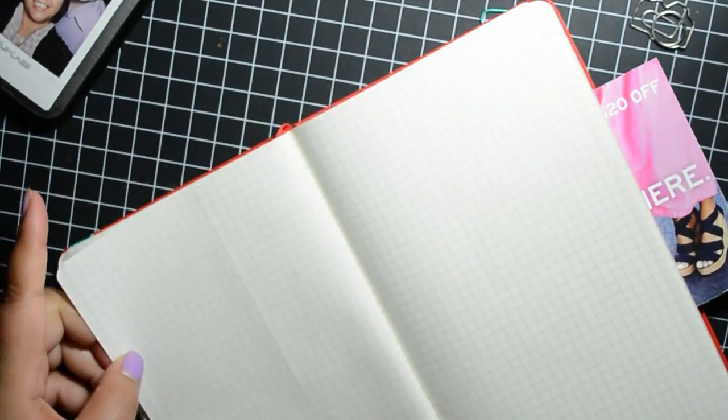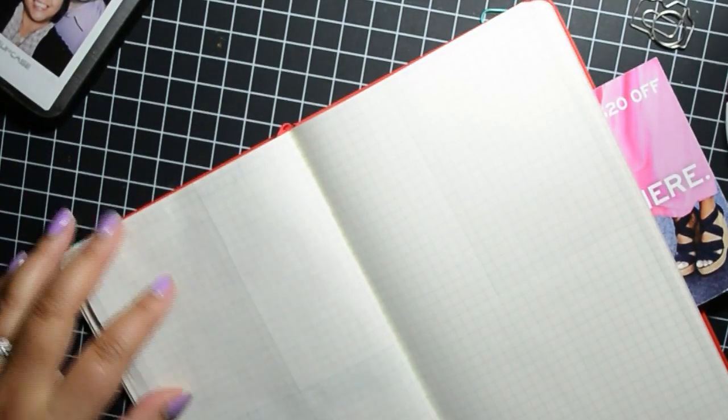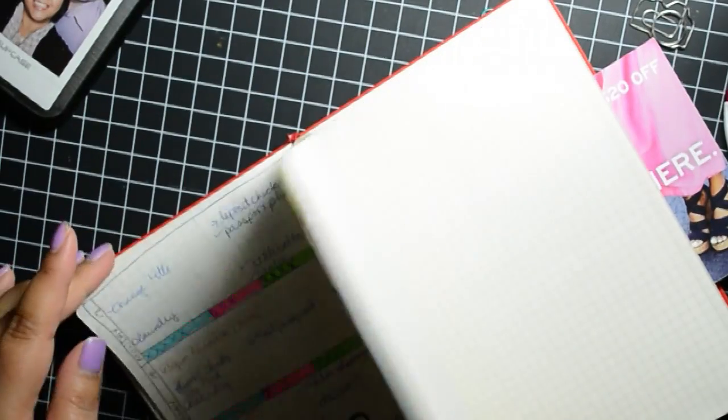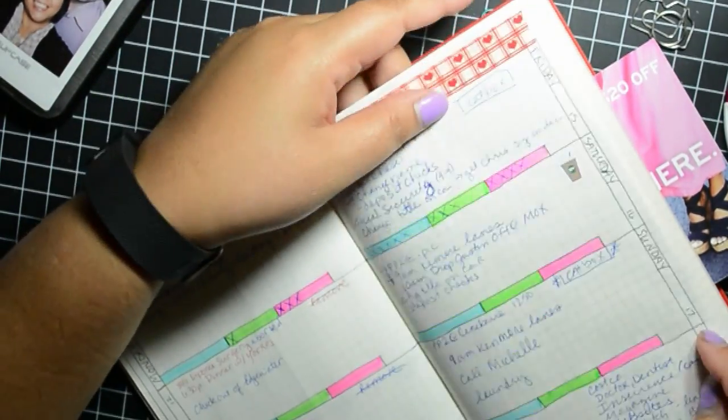This page here, this third page, I always leave blank. Those are self-built. And then last week, my line was at the bottom, so this week I'm going to go up at the top.